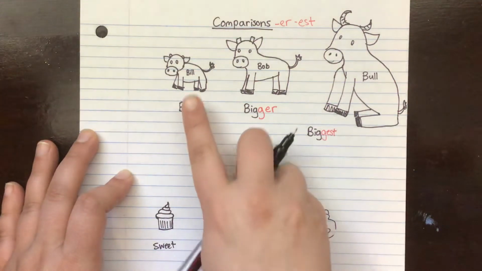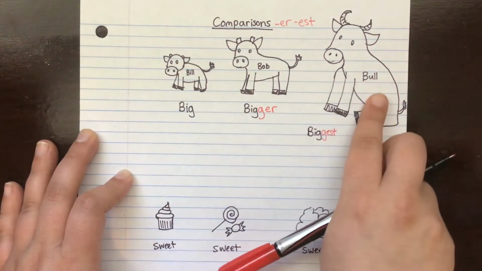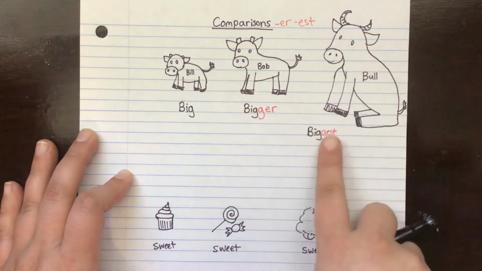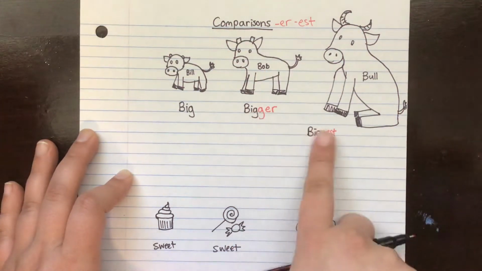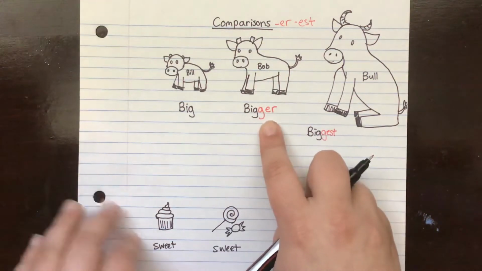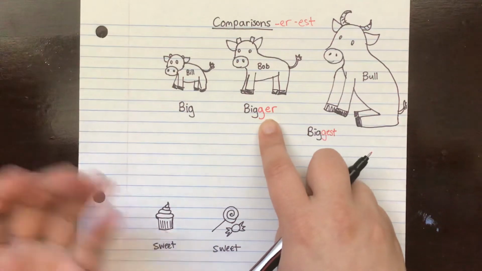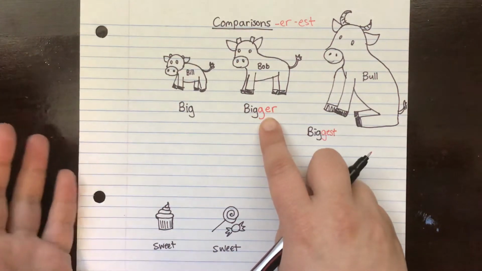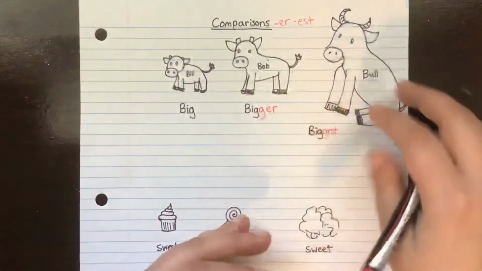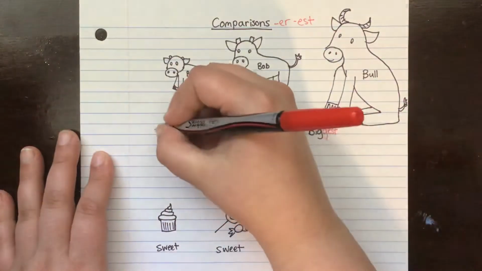Now when we write sentences about Bill, Bob, or Bull, we are always going to compare Bob or Bull to something else when we use these comparison words. We can't just write a sentence that says Bob is bigger. That's not correct because we don't know what he's bigger than or who he's bigger than. You need to compare him to something else. So if I wanted to write a sentence, I would probably write something like this.